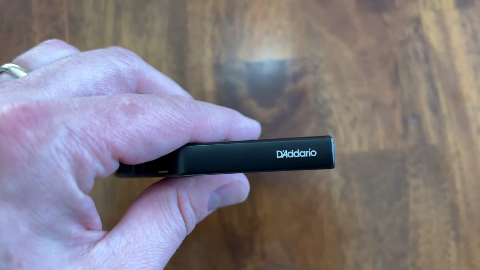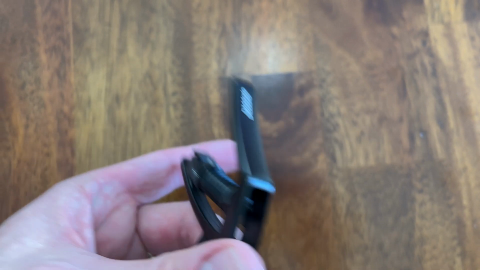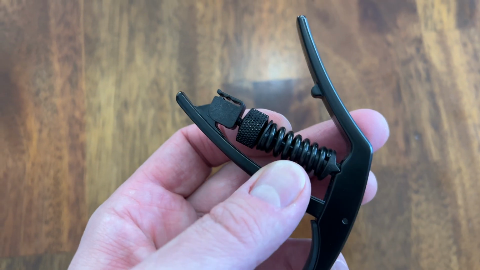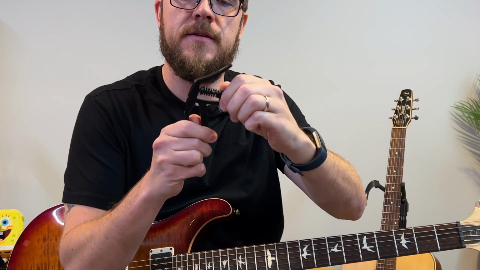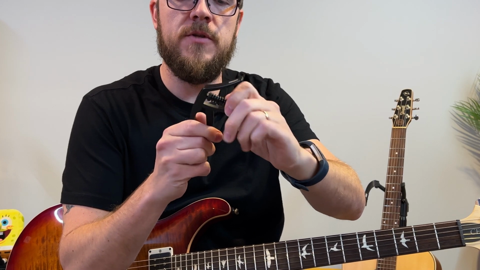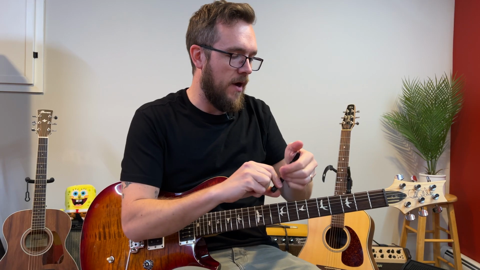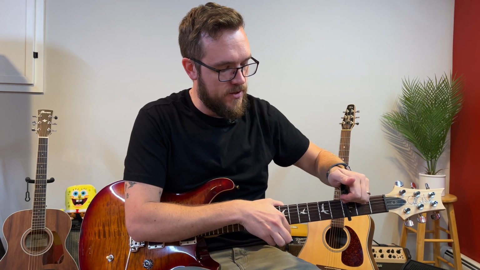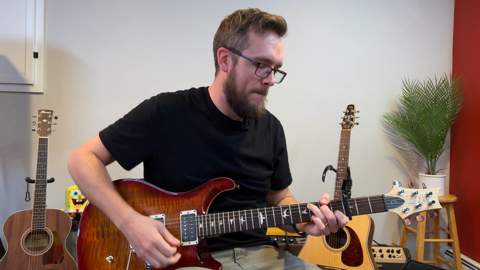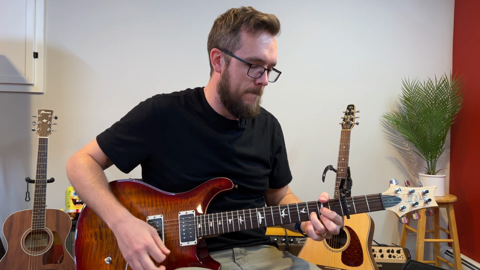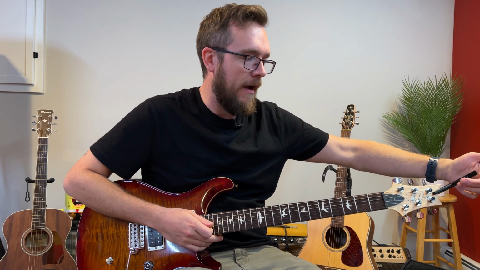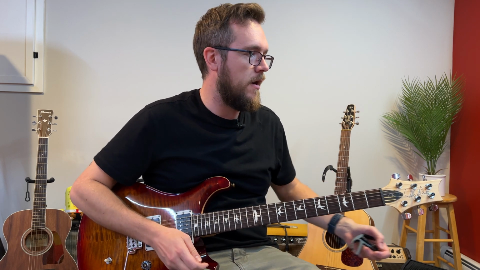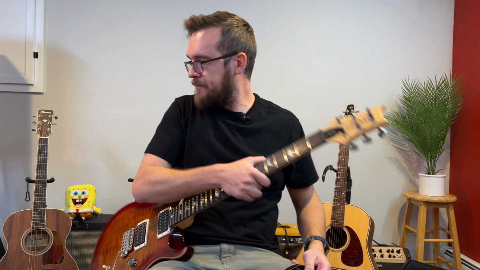And it has this here. So it's got a spring just like your Kyser Capo. But you can control the tension on that spring by turning this. So you could really loosen the tension up and put it on. So then it's not going to squeeze down on these strings as hard. And then this could either live on the headstock or however you want to do it. I don't typically use a capo with an electric guitar, but there are people who do.